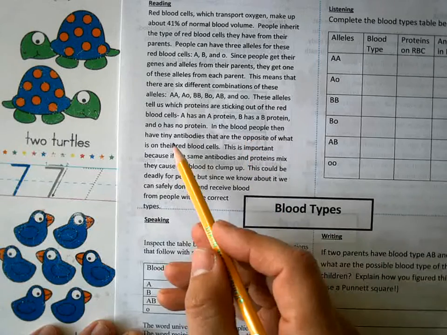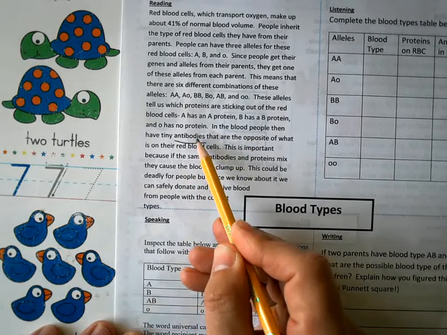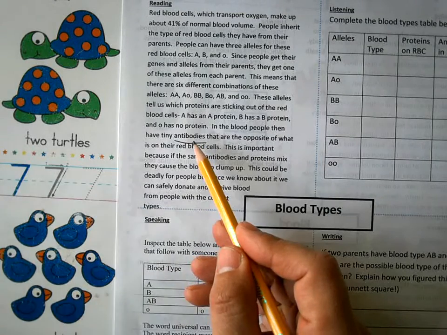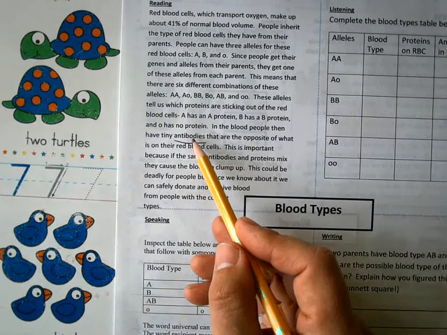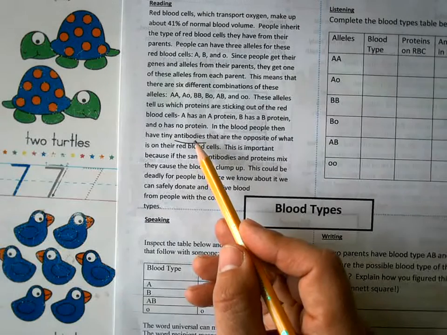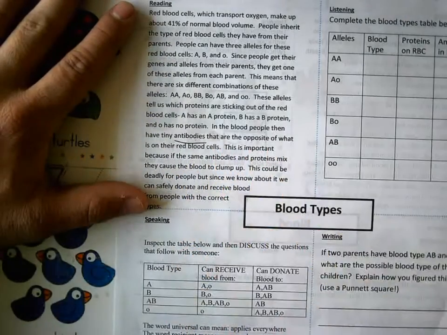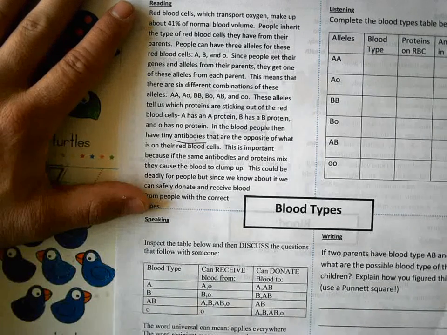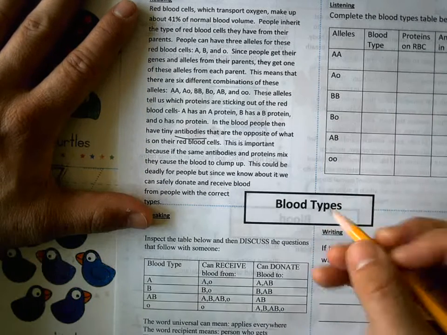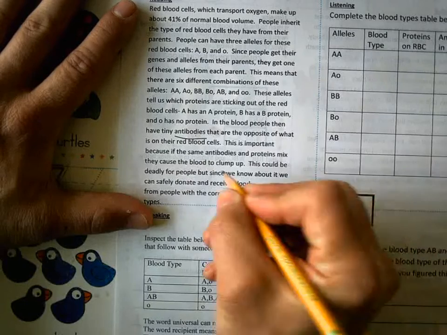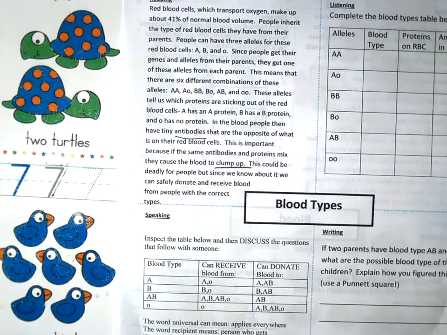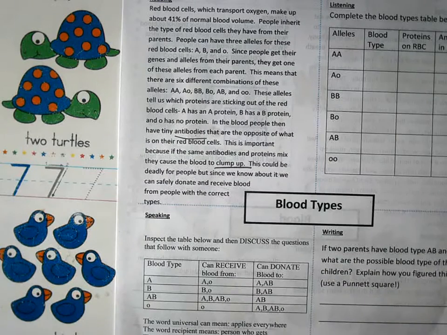In the blood, people then have tiny antibodies, and we talked about that in our immunity unit. These are the things that can latch on and inactivate invader pathogen cells, but maybe also our cells. And they have tiny antibodies that are opposite of what is on their red blood cells. I'm going to help outline this in the listening section. This is important because if the same antibodies and proteins mix, they cause the blood to clump up. Again, clump up means to kind of hook up and form little balls or clots in your blood, in your body. And what this would do then, it would cause blockages all throughout the blood vessels in your body.